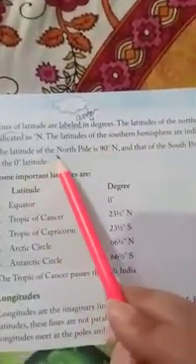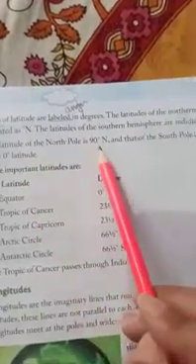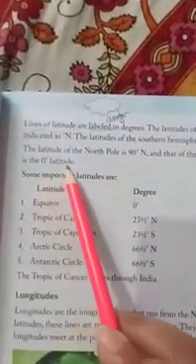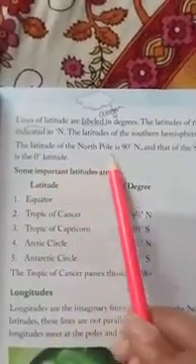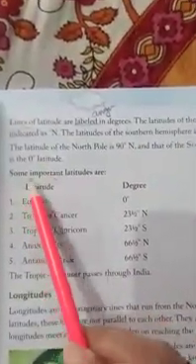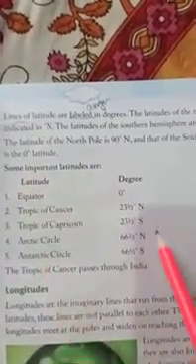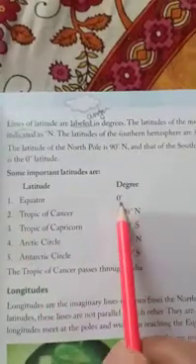The latitude of the North Pole is 90 degree north, and the South Pole is 90 degree south. The equator is the 0 degree latitude. Some important latitudes are: Equator, 0 degree.